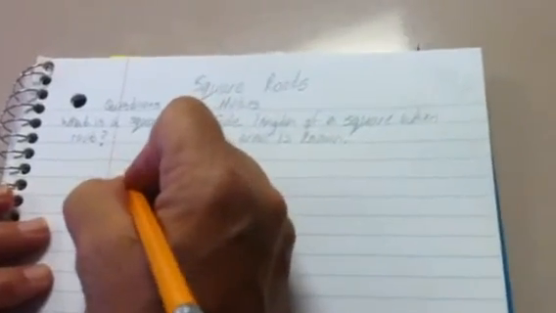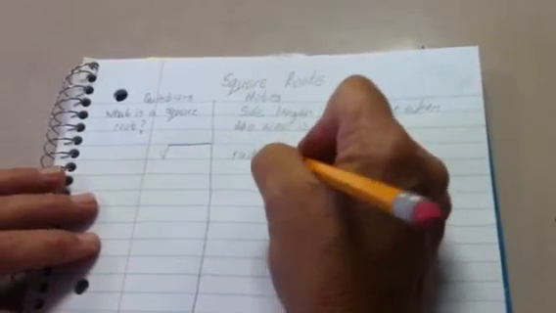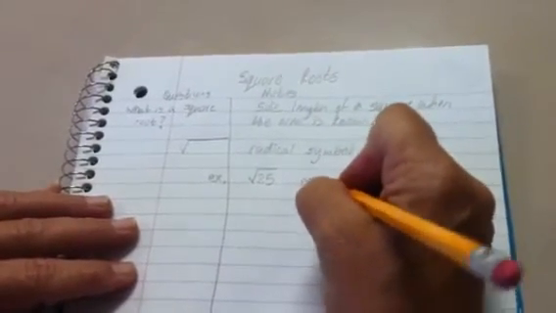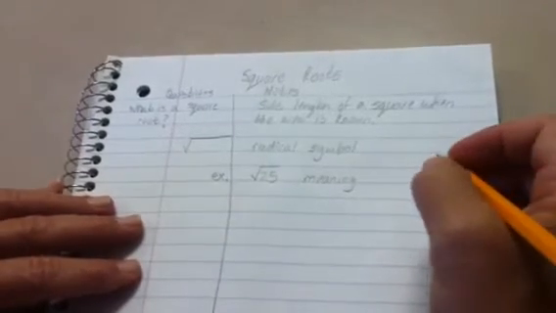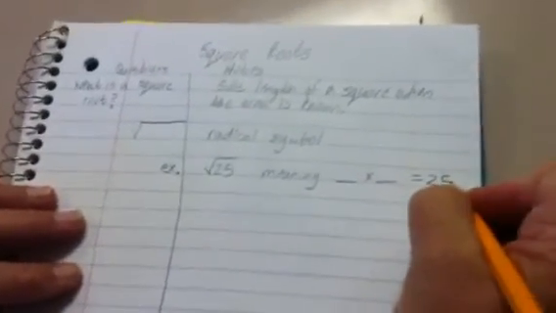Okay, now I want you to draw this symbol. Okay, this is the radical symbol. And this is what we use in math when we want to demonstrate a square root. So I want you to put EX here for example, and our first example is going to be the square root of 25. So the meaning of this is what number times itself would equal 25. So we have two numbers, and it has to be the same number that you would multiply together that would equal 25, and that number would be 5.